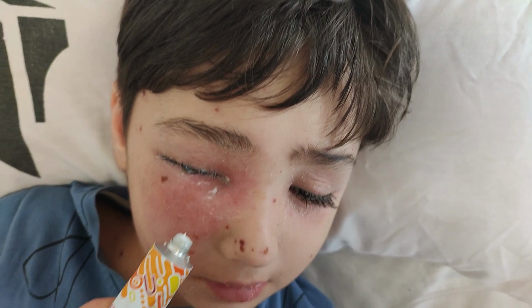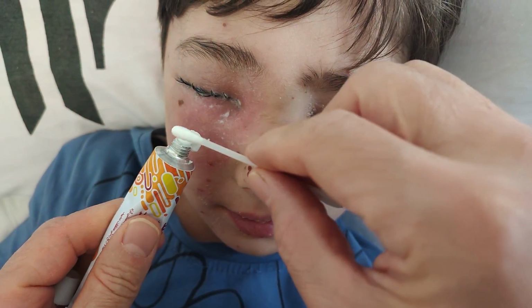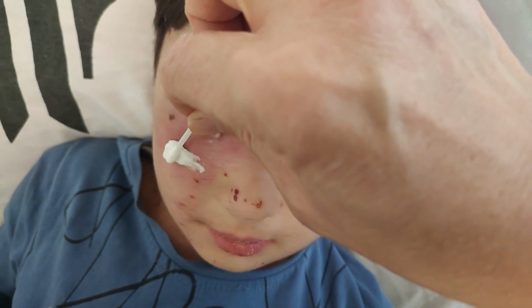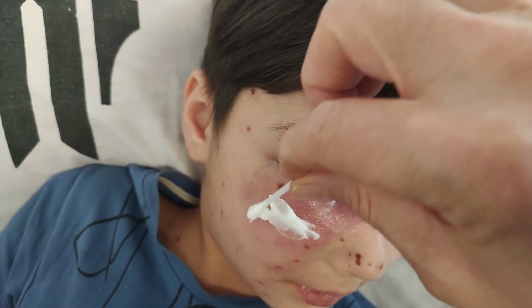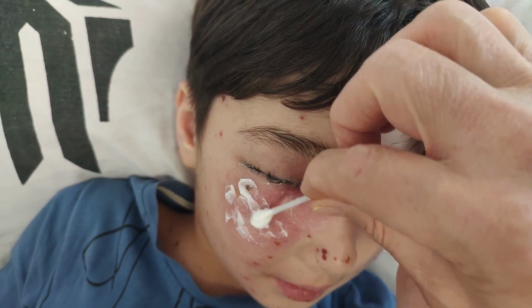Local corticosteroid ointments are useful to reduce inflammation and swelling of the eyelid. They can be used just for a few days. Long-term use would dry out the skin and make it fragile. Use a soft tool such as an ear pick to gently apply it.